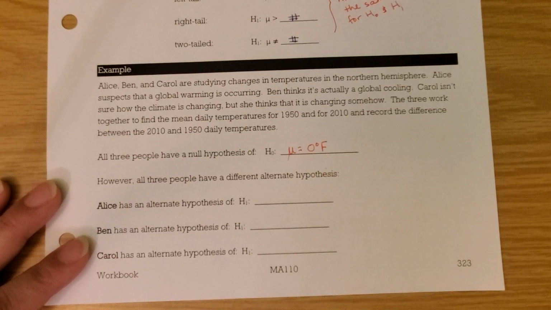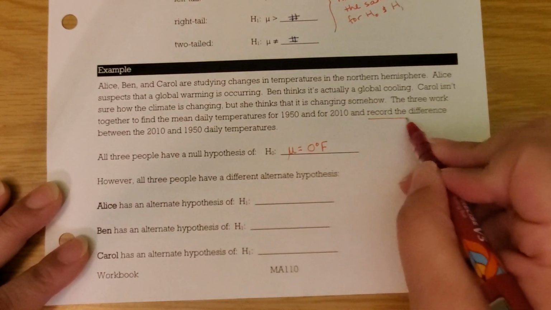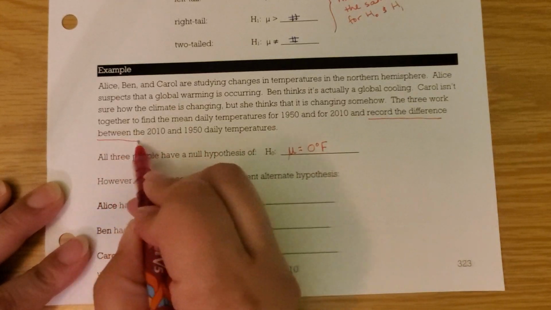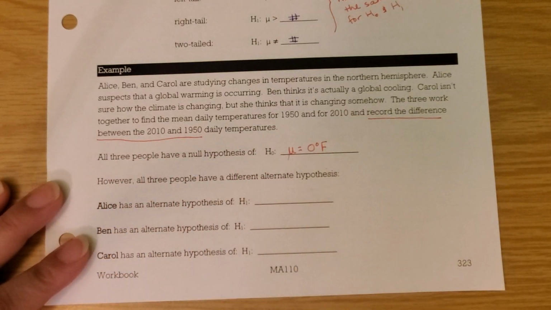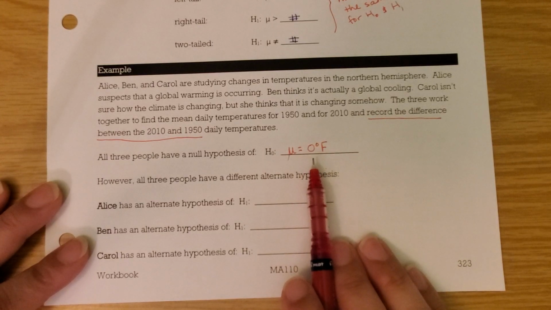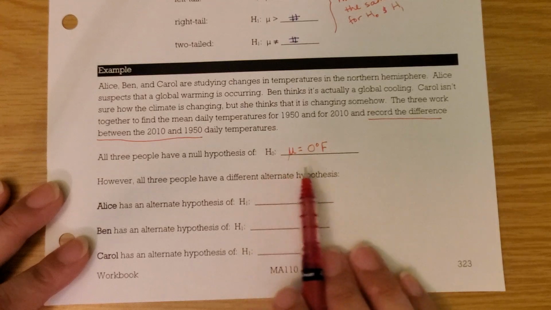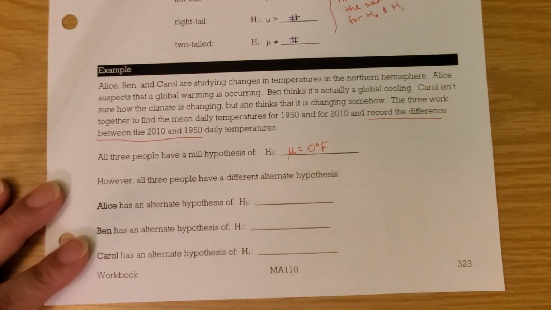Here's where I got that from. They're recording the difference between the 2010 and the 1950 daily temperatures. So if there has been no change in temperature, then the difference between them when you subtract them would be 0. So the null hypothesis in this case would be the status quo. Nothing has changed. There is no change in temperature.